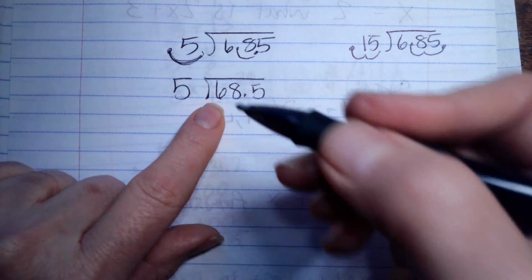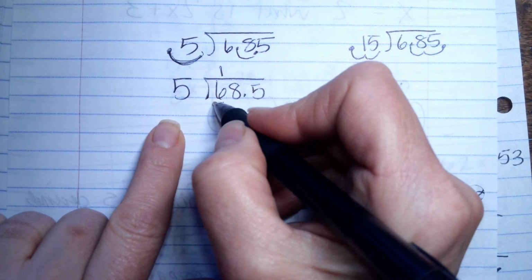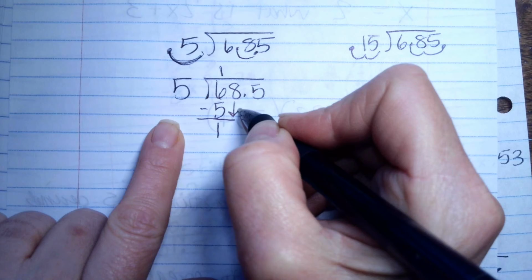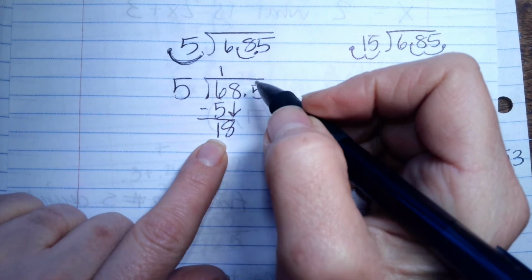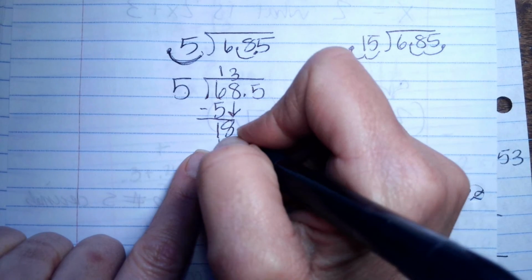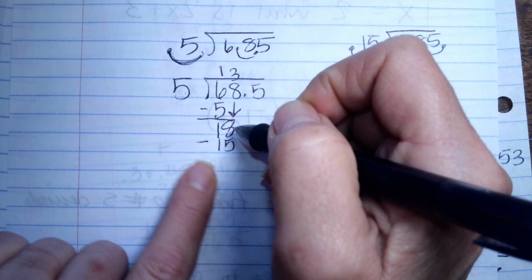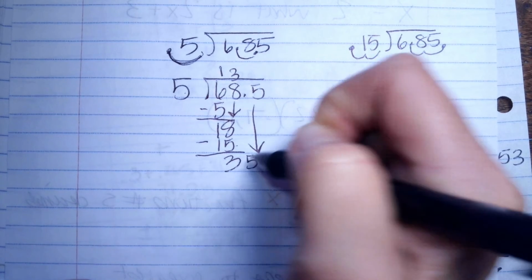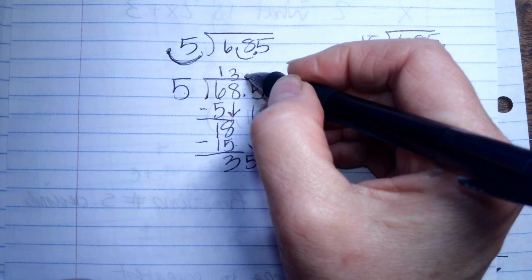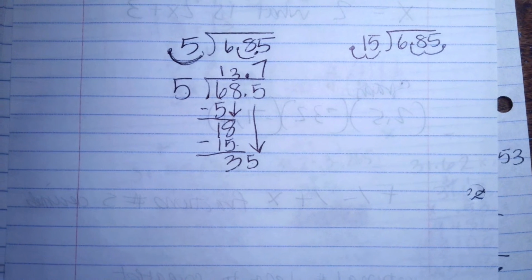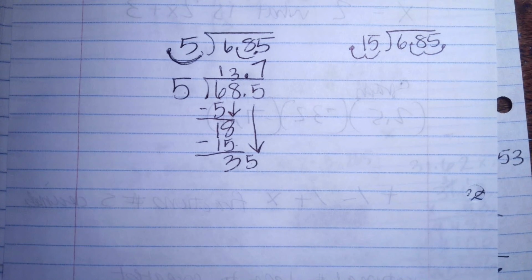So 5 goes into 6 1 time. 1 times 5 is 5. 6 minus 5 is 1. Bring down the 8. 5 goes into 18 3 times. 3 times 5 is 15. 18 minus 15 is 3. And then you bring down the 5. Our decimal just stays where it is. 5 goes into 35 7 times. Okay. Make sense? Uh-huh. All right. Awesome.